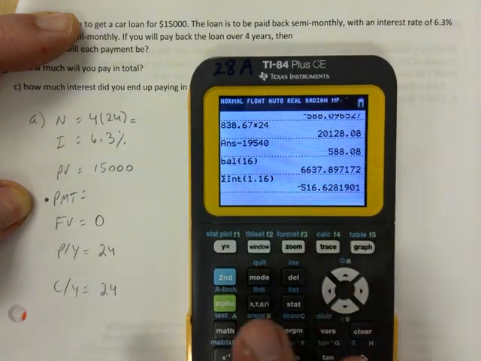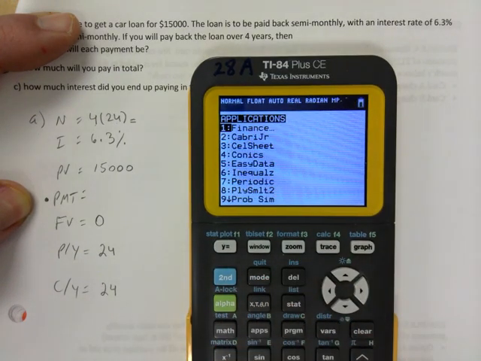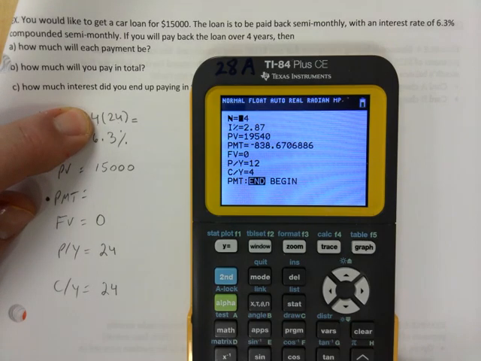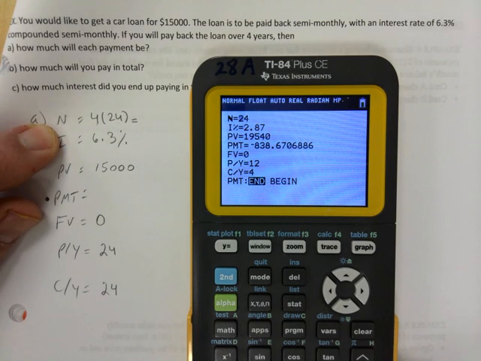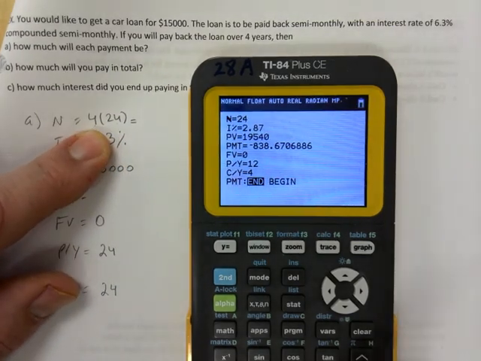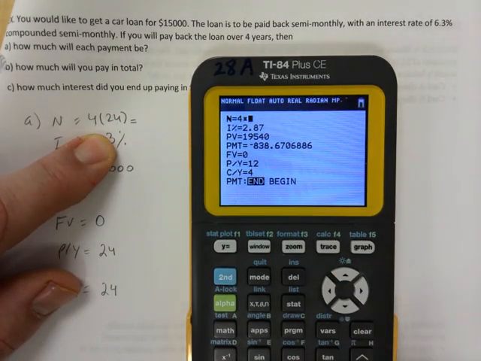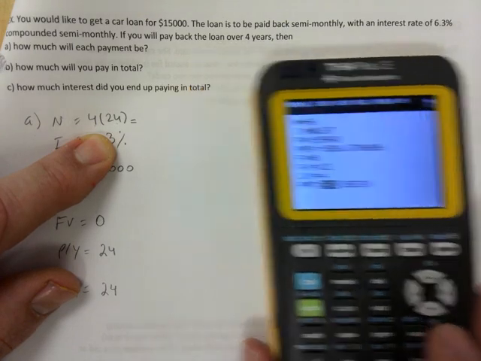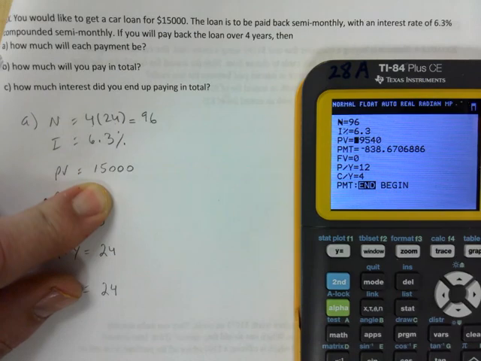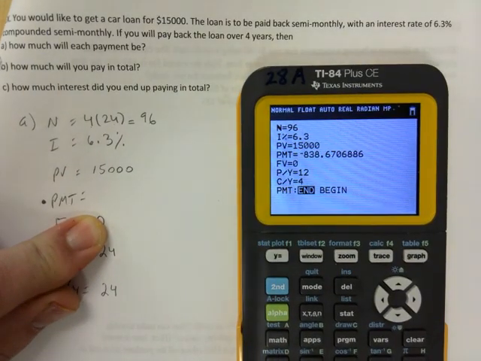So if it ever asks you the total number of payments, this is where you would get that from. But N also gives you the time in years, if you just divide it out. So you go 4 times 24, that's 96, right? So this is 96, 6.3, 15 thousand. We're going to figure that out.